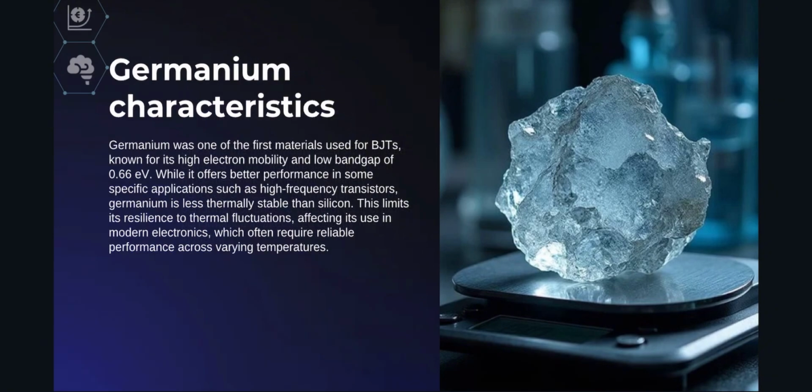Germanium characteristic. Germanium was one of the first materials used for BJT, known for its high electron mobility and low band gap of 0.66 eV.